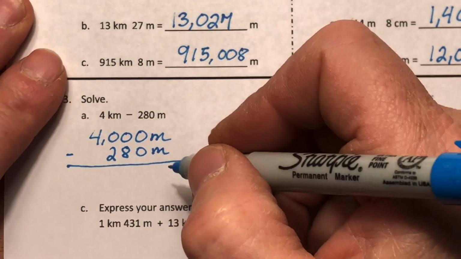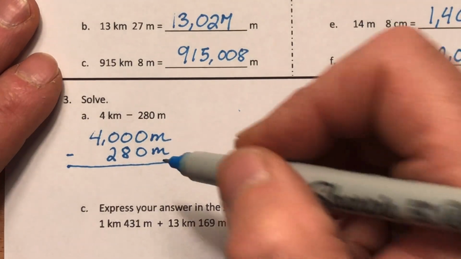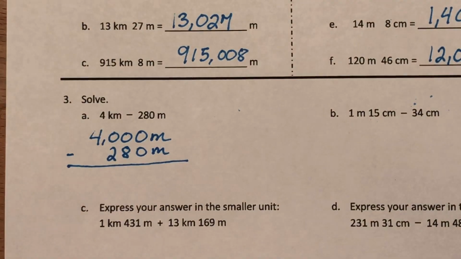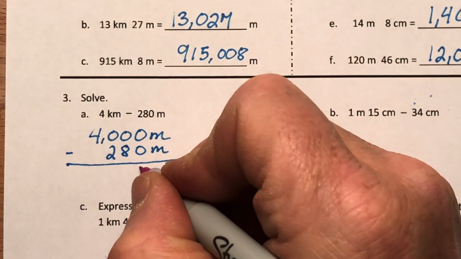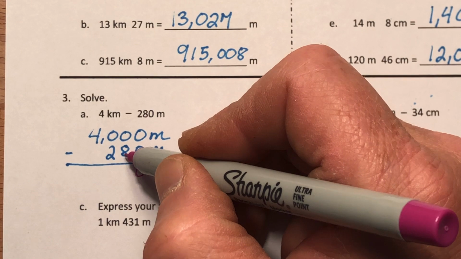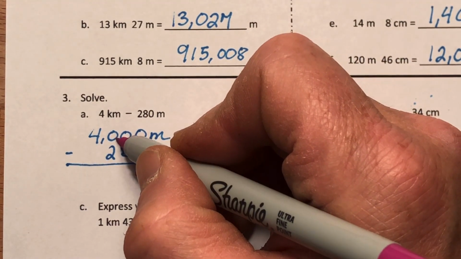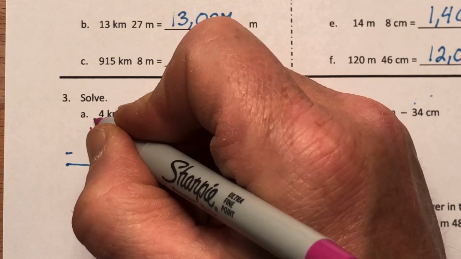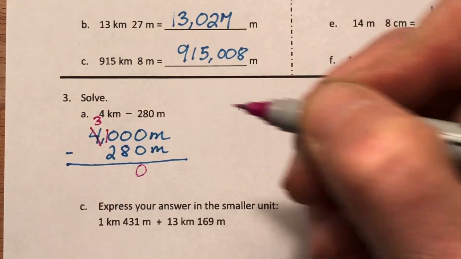I could do this on a number line as well, but I'm just going to do it this way. So 0 minus 0 is 0. I'm going to change colors here. 0. Then I've got 0 minus 8, I can't do. Going to borrow from the hundreds. I can't do that either. So I'm going to come over here and take 1 from the thousands, leave 3, make this a 10.